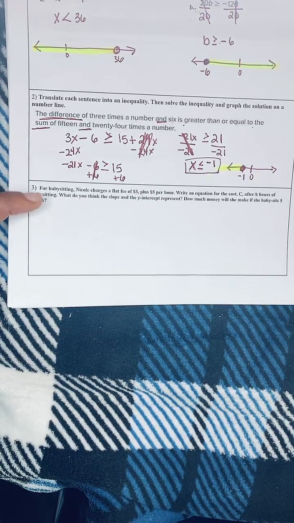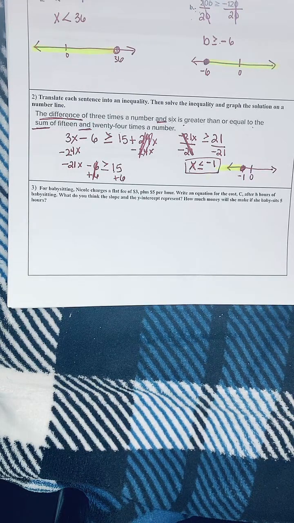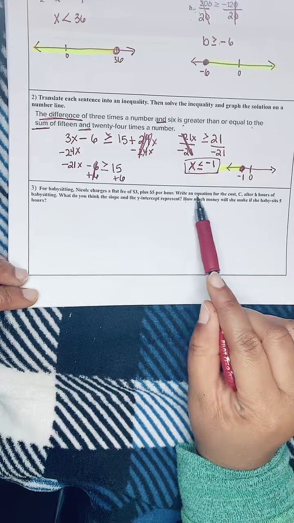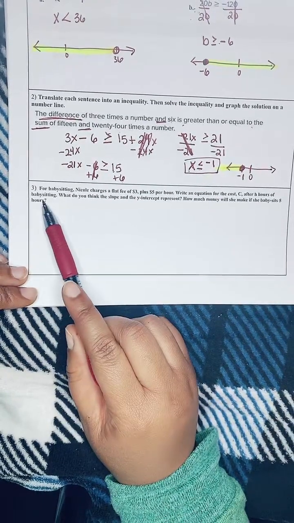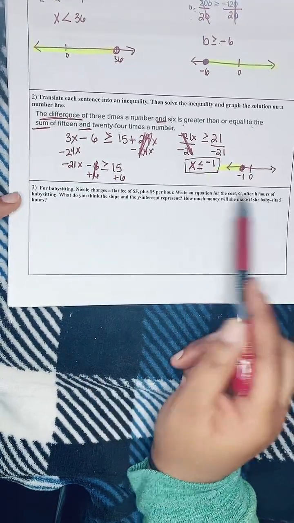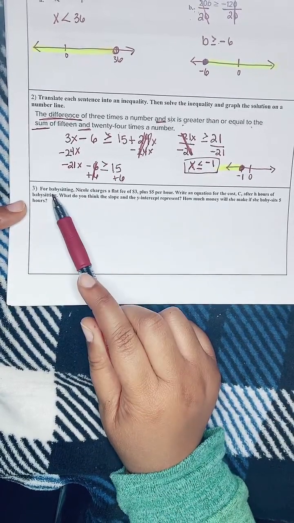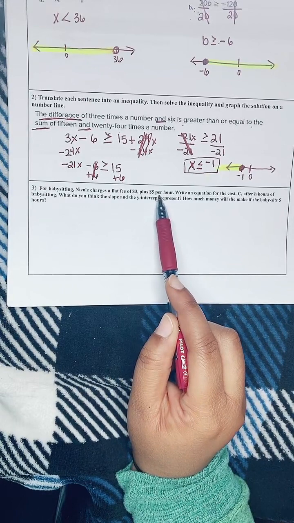So number 3 says, for babysitting, Nicole charges a flat fee of $3 plus $5 per hour. Key said 3 plus 5H. Write an equation for the cost C after H hours for babysitting. So let's write an equation first. That's what we're going to do.